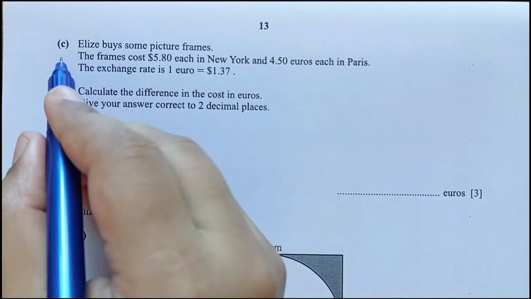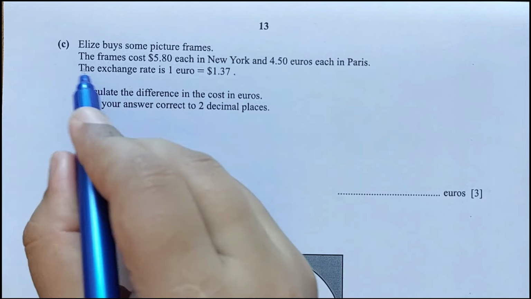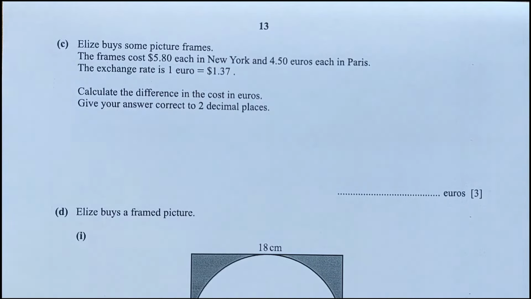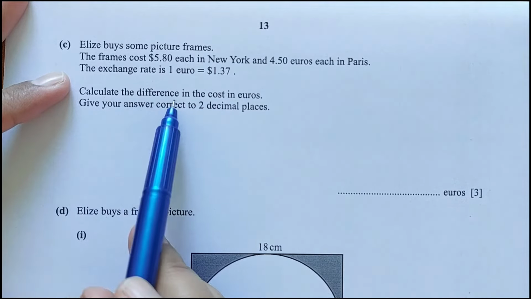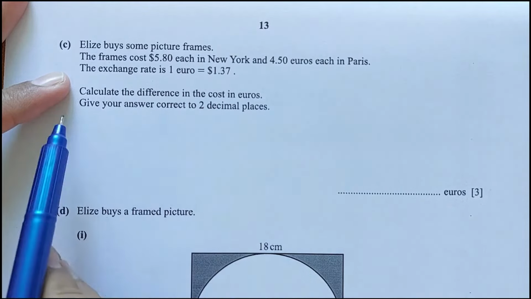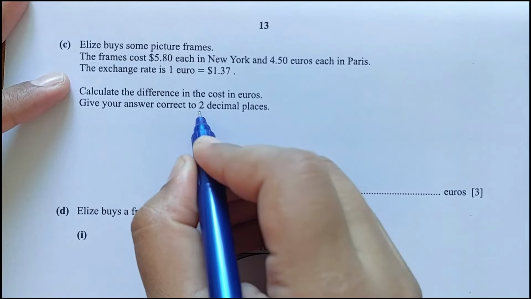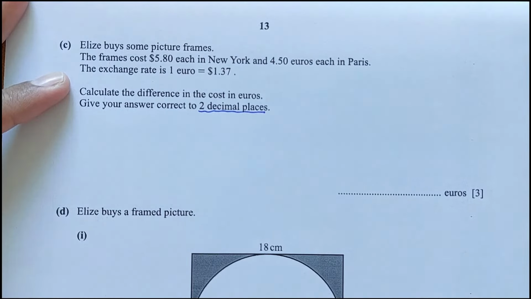Now for part C, Elise buys some picture frames. The frames cost $5.80 each in New York, and 4.50 euros each in Paris. The exchange rate is 1 euro equals this much dollars. Calculate the difference in cost in euros. Give your answer correct to 2 decimal places.